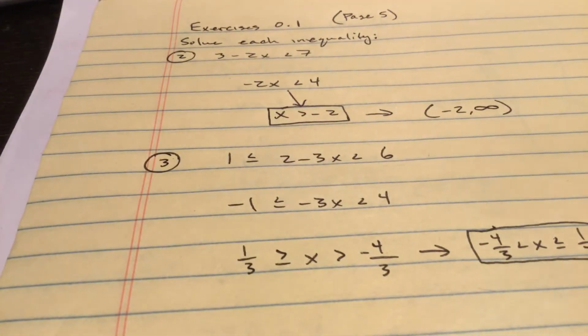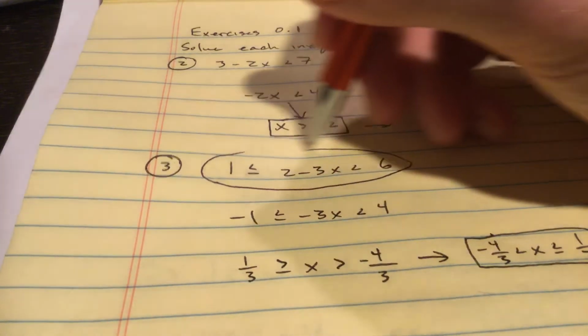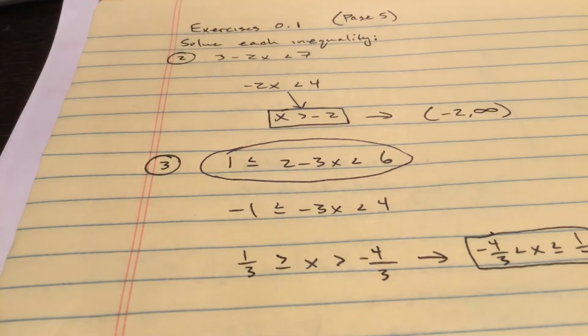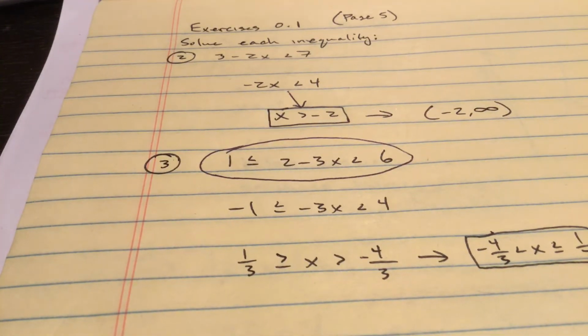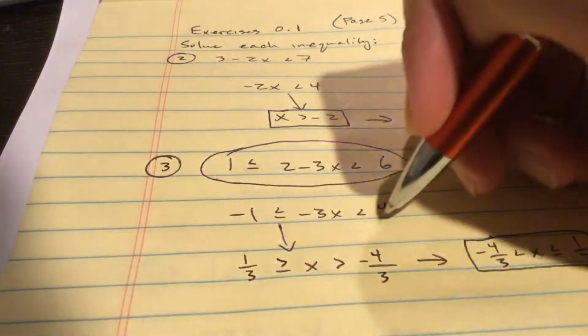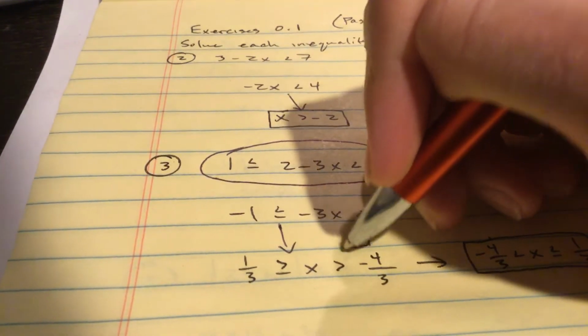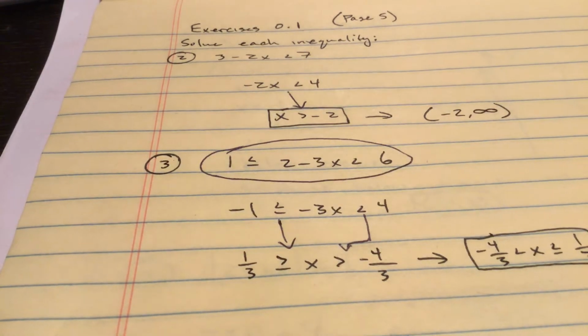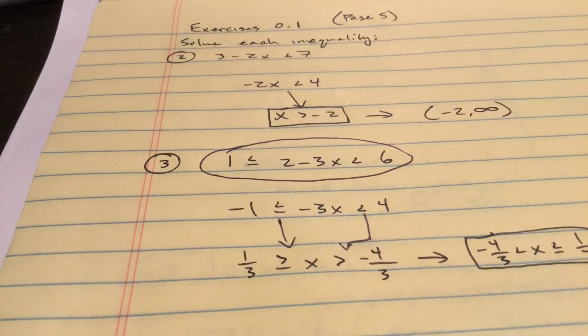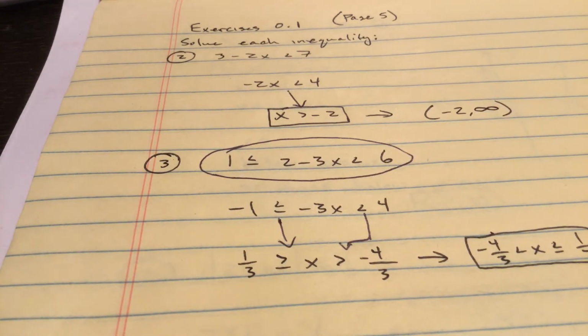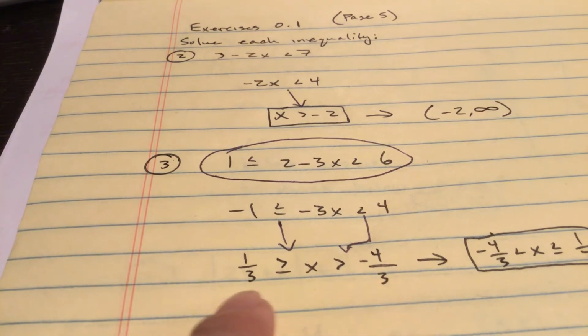Compound inequality here on number 3. I'm going to subtract 2 from both sides. I'm going to divide by -3, thus flipping. Again, you had this literally in chapter 1 in Honors Algebra 2, or Algebra 2 with me. Divide both sides by -3. Now, notice that x is a number between -4/3 and 1/3.